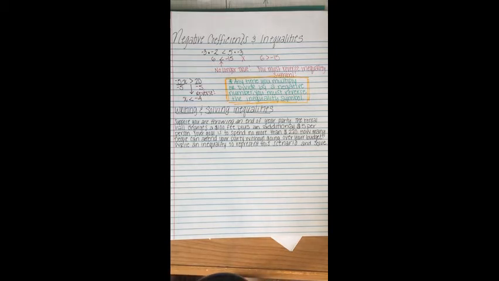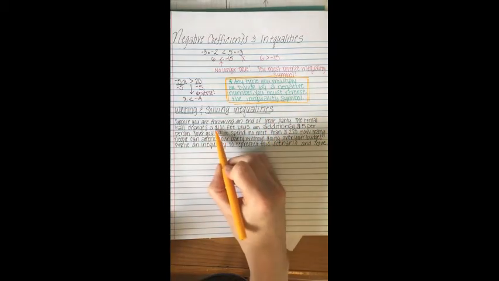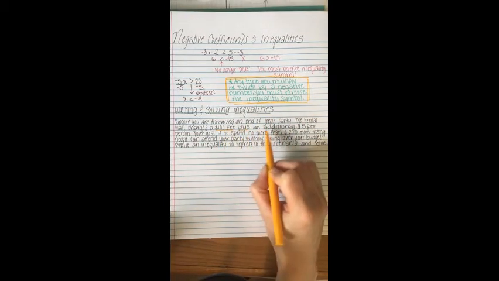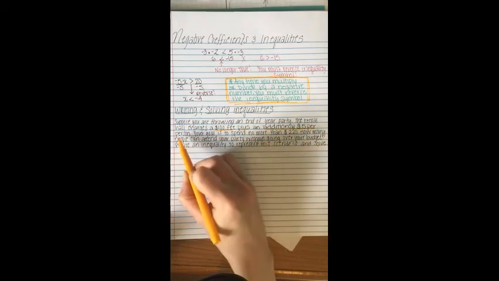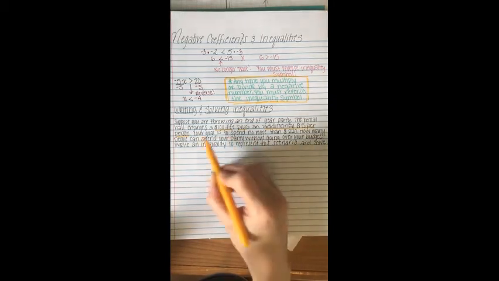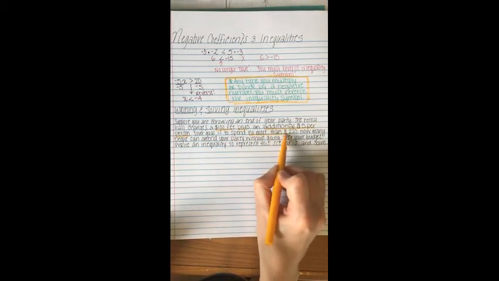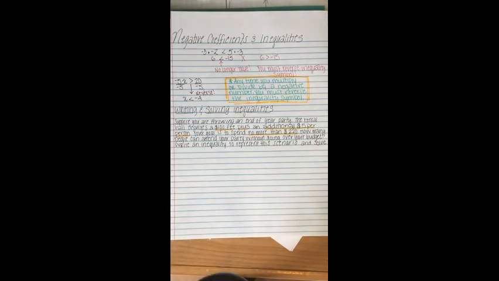Second part of this page is writing and solving inequalities. So this is when you have a real world scenario and we need to apply our inequalities to it. Okay, so suppose you are throwing an end of year party. The rental hall charges a $100 fee plus an additional $5 per person. Our goal is to spend no more than $220. So how many people can attend our party without going over our budget? So we want to write an inequality to represent the scenario, and we're going to solve and graph it.